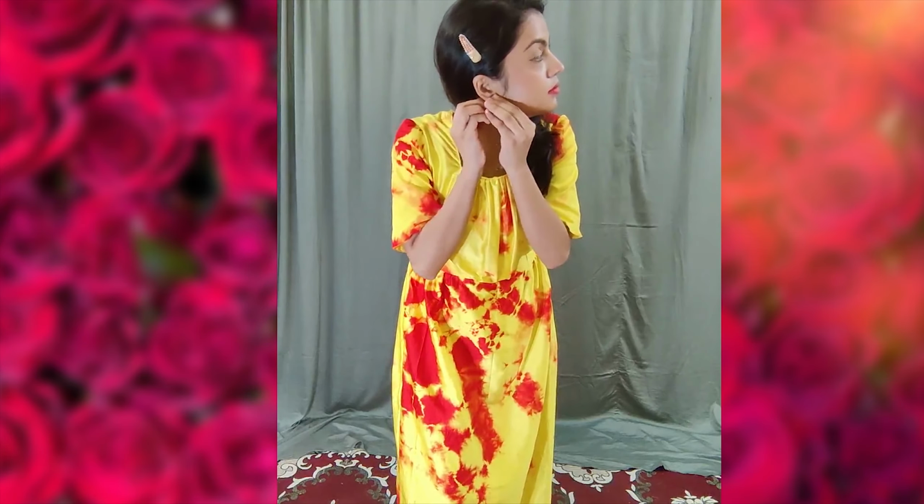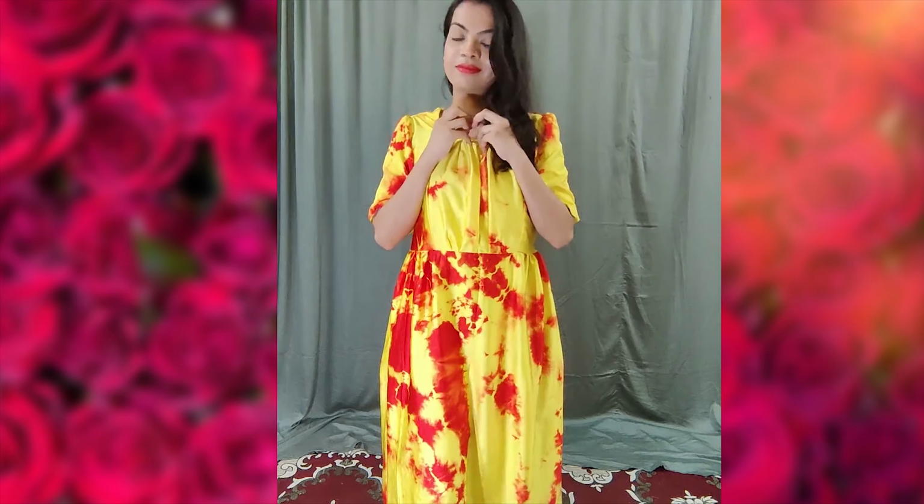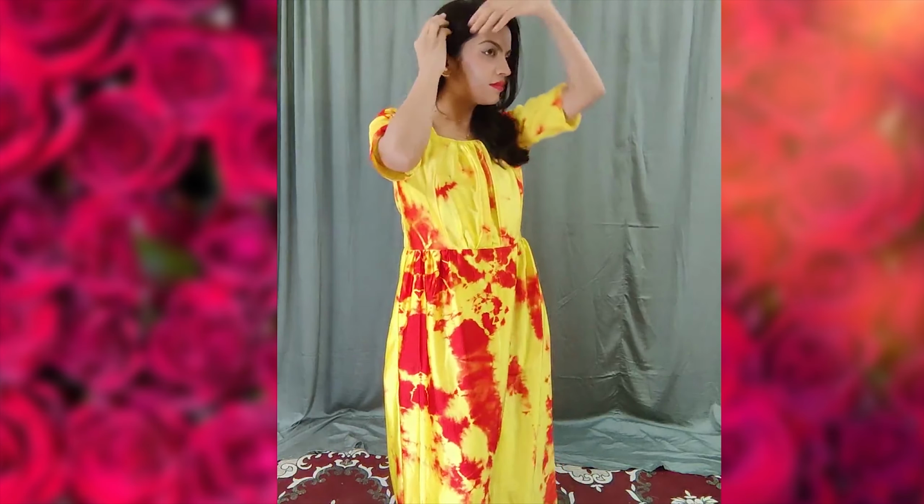I styled the outfit with ear jackets, a layered neck chain and a side hair clip.